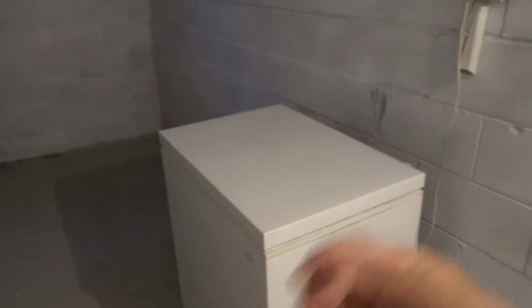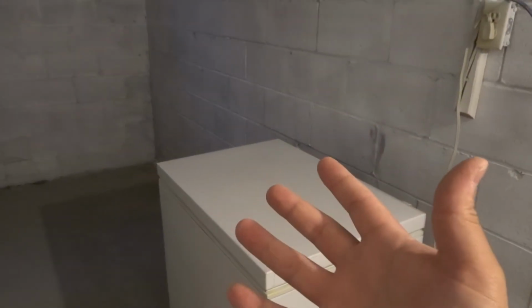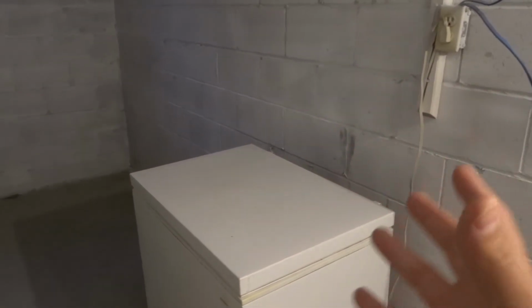Reason number 3 is too much moisture in the surrounding room. Essentially, if there's too much moisture in the room or the air surrounding the freezer, that moisture is going to get into the freezer inevitably. Even if you only open it for a second, it's going to get in there. That moisture will then freeze and cause frost buildup.